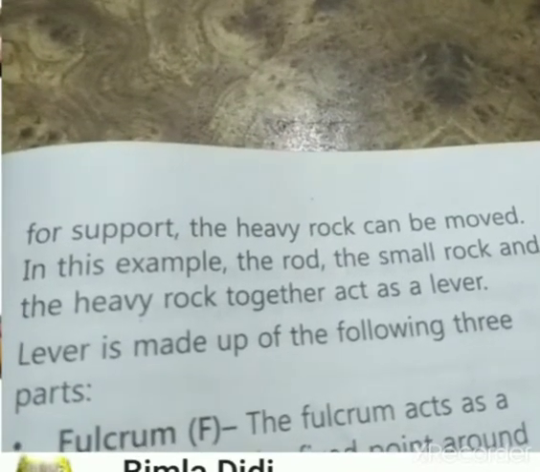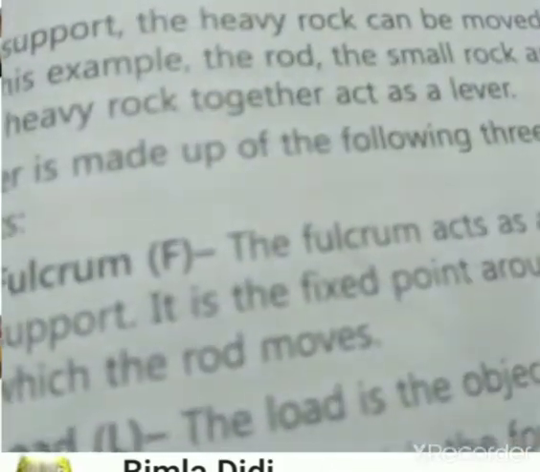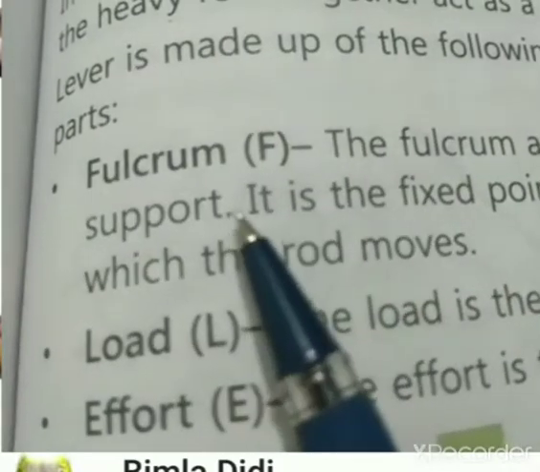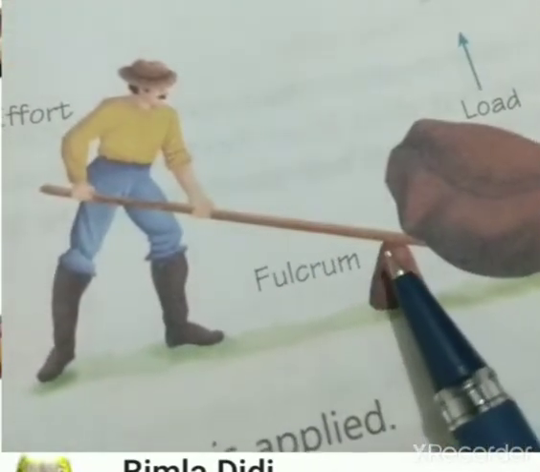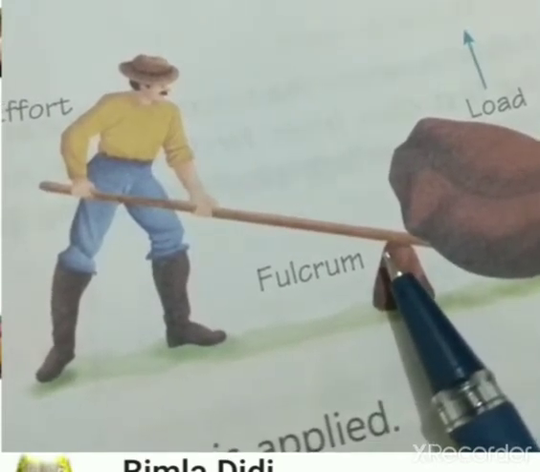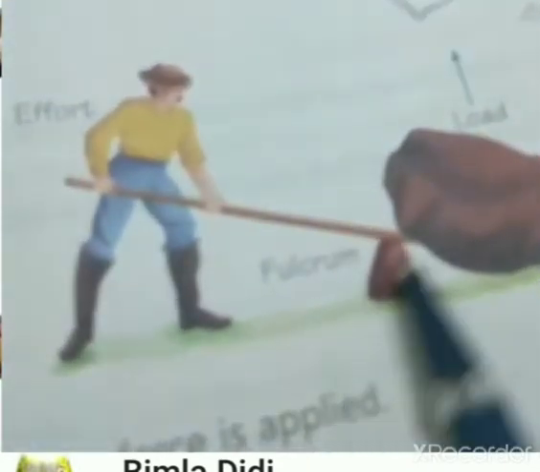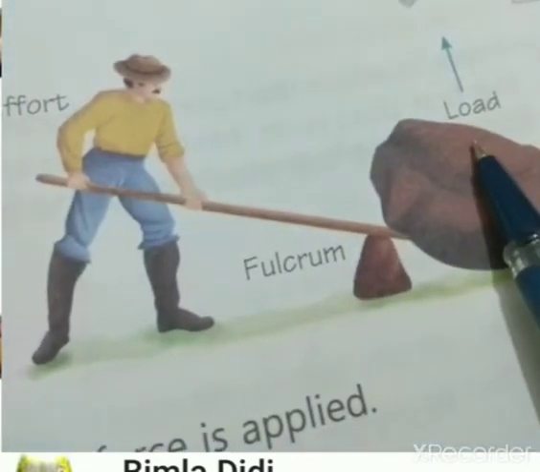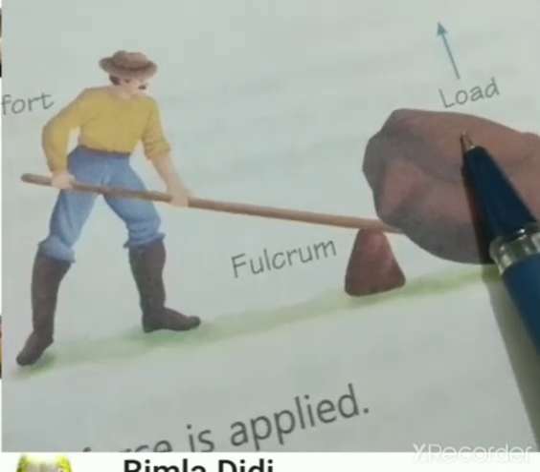So, a lever is made up of the following three parts. Fulcrum. The fulcrum acts as support. You see that this is the fulcrum. It is used as support. It is the fixed point around which the rod moves. The load is the object on which the force is applied. This is the load on which force is applied. And then effort.